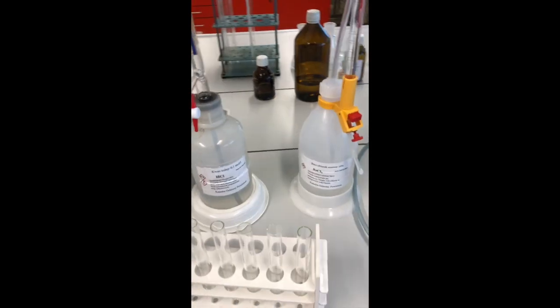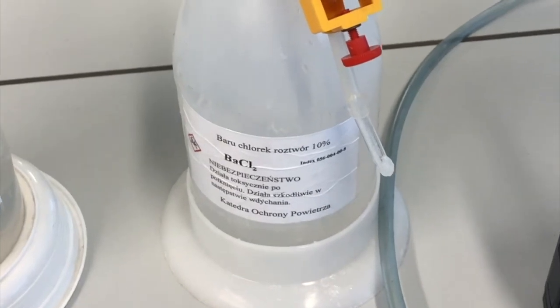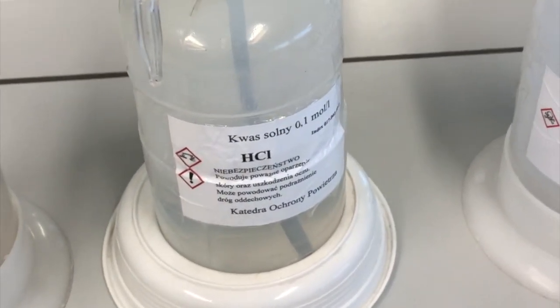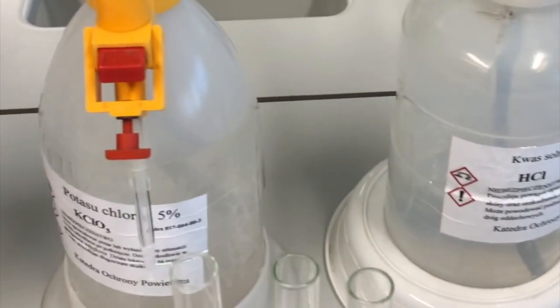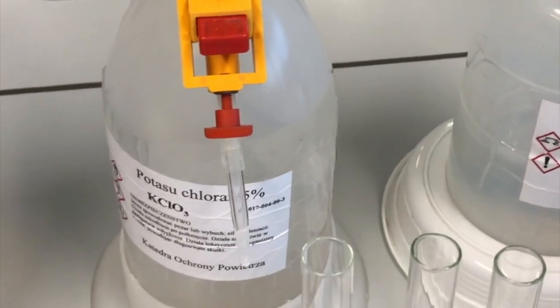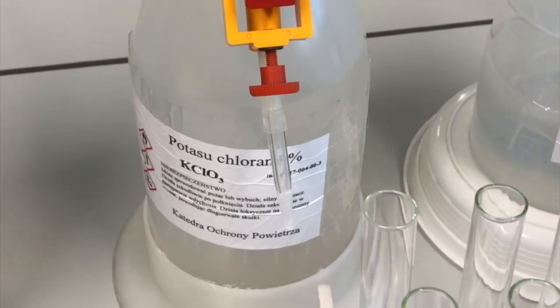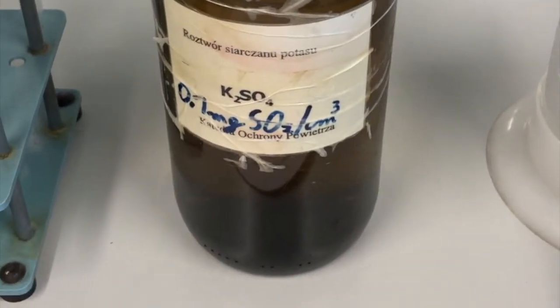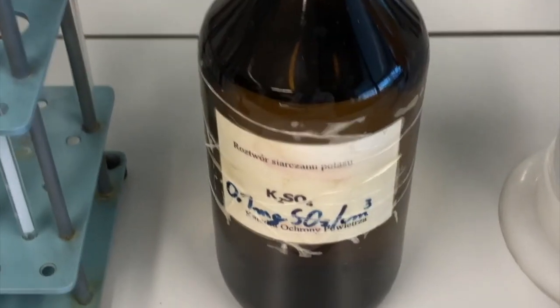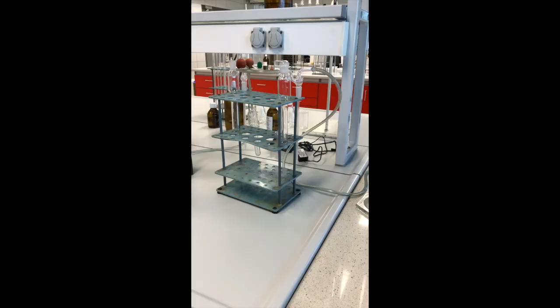Let's look at the solutions. You have barium chloride, hydrochloric acid, the absorbing solution, so the potassium chloride, and the standard solution. Now what we have to do is put the absorbing solution into the screw bars.